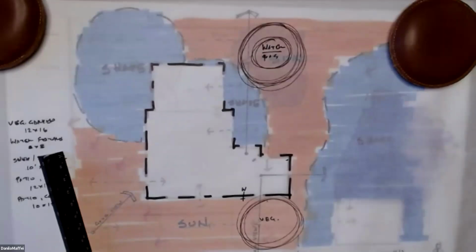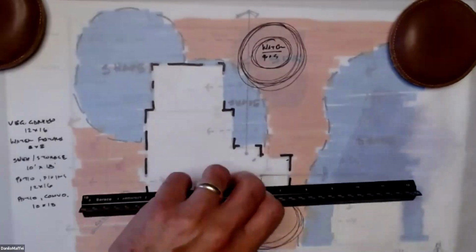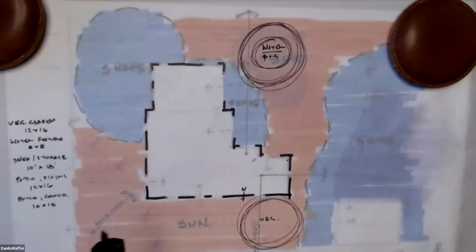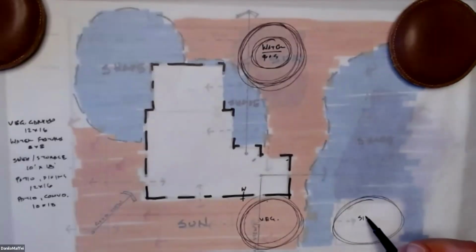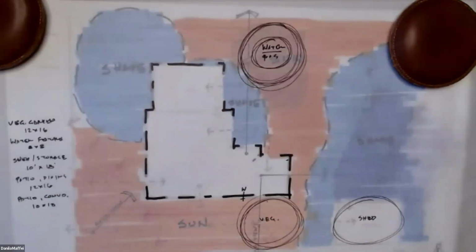Shed and storage, 10 by 18. How big is our existing building? It is like 14 by 20. So that's plenty big. So there we go. It's already determined for us. We built a shed. How about patio dining space?